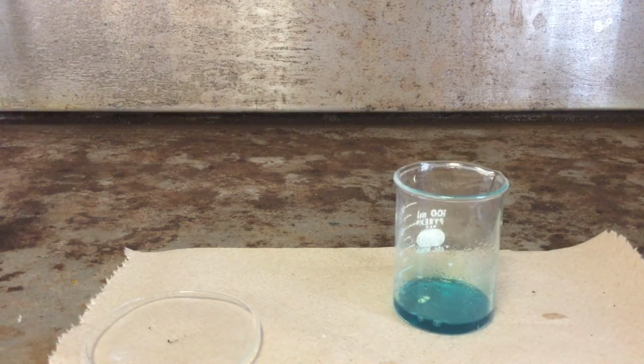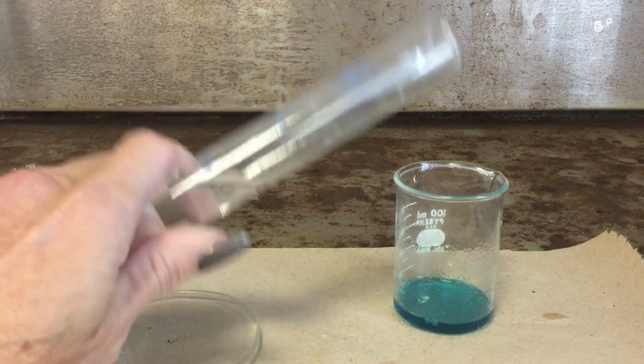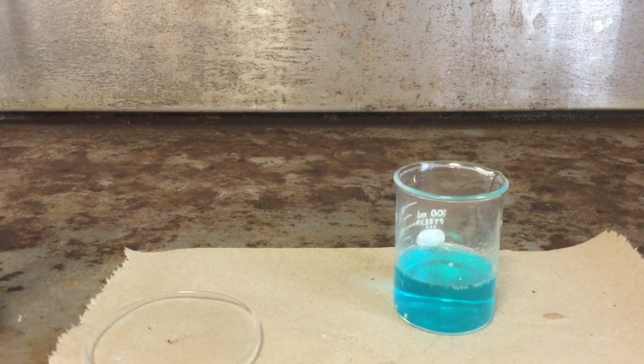Well, I say that's good enough. Even though we still have some BBs left, I'm going to add some distilled water to it. And now we're going to take this solution back over here.